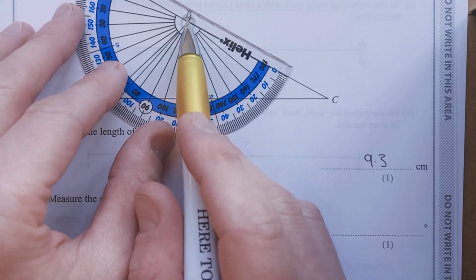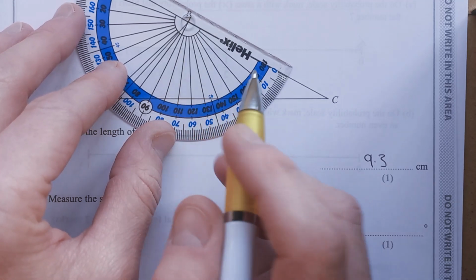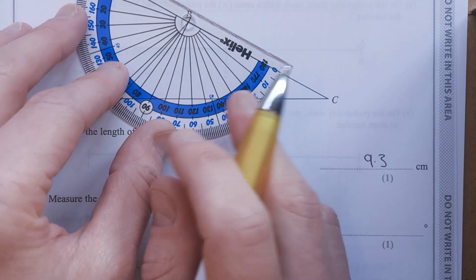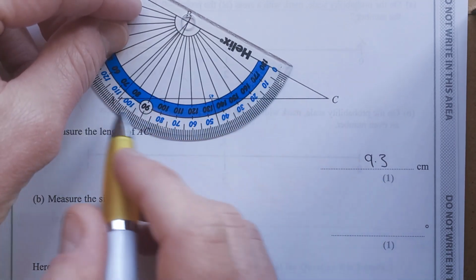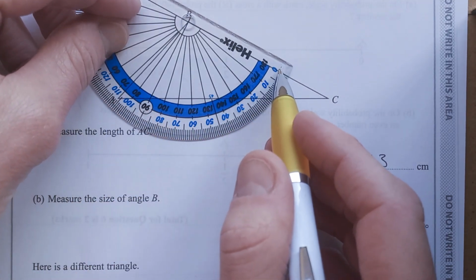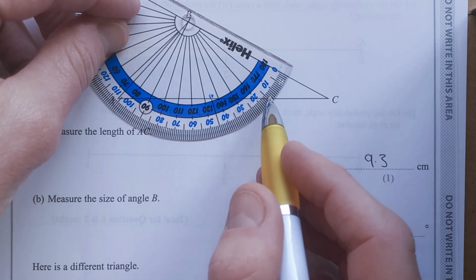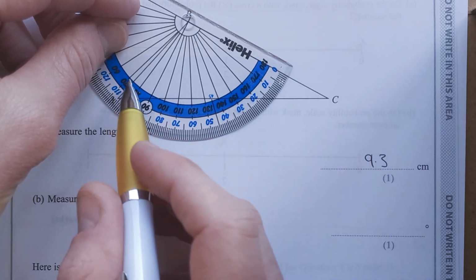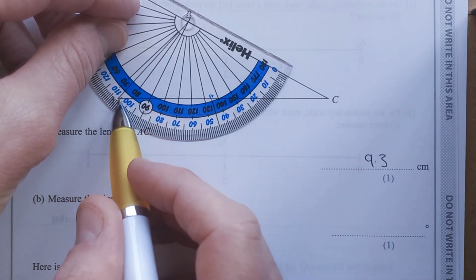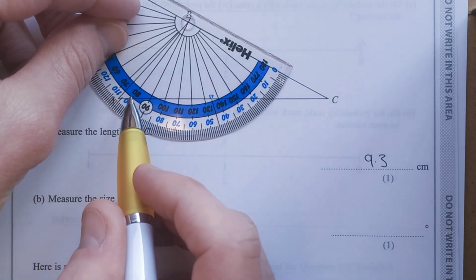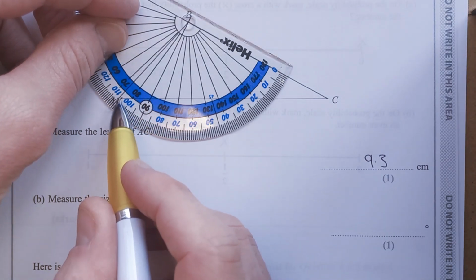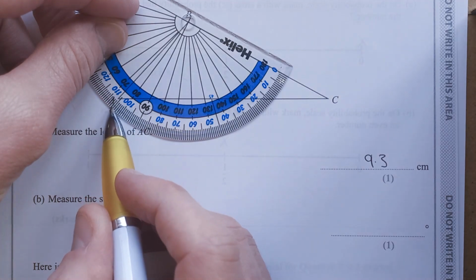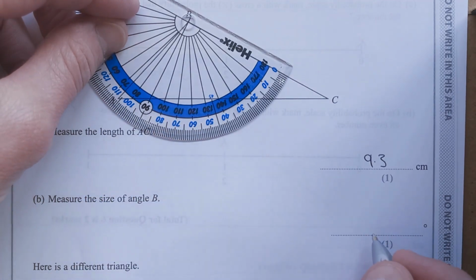So I've got the crosshairs on that corner because that's the angle we're interested in. Line it up here. And it's this angle that we want. So we're going to start with the 0, the outside numbers. So we're going 0, 10, 20, 30, 40, all the way up to where this line comes across up here. So we've got 100, this would be 105, and I think that's pretty much coming out at 106 degrees.